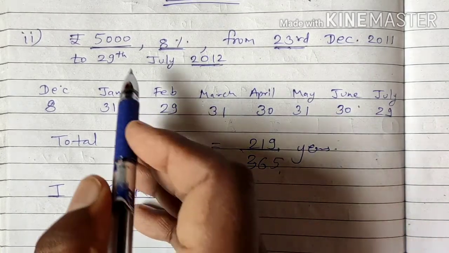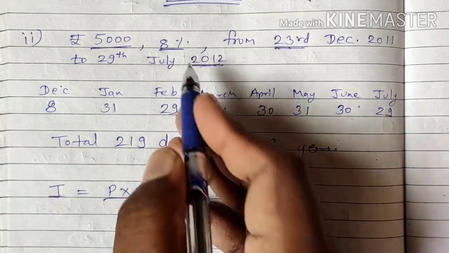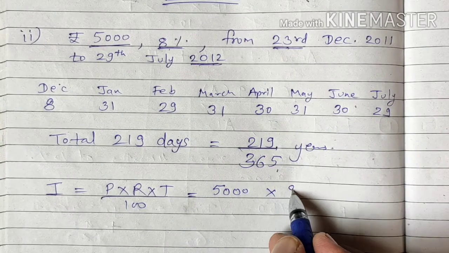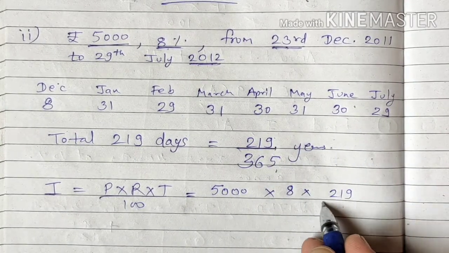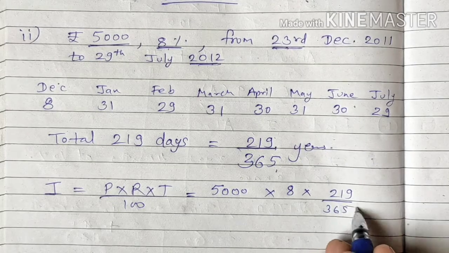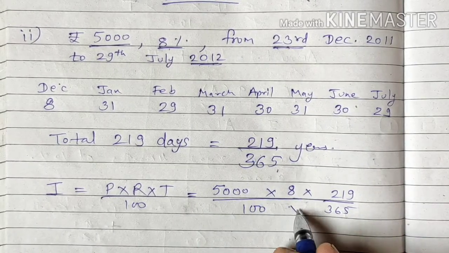What is the principal amount we have? 5,000. What is the rate of interest? 8%. And the time is 219 upon 365, with 100 here.